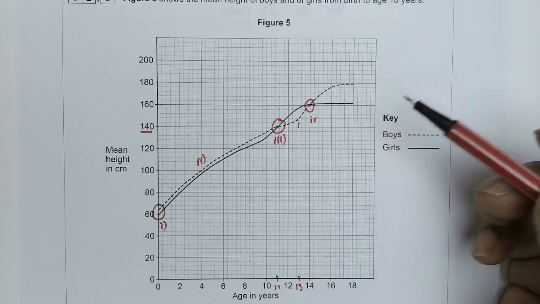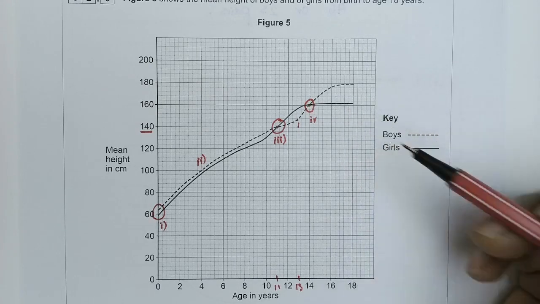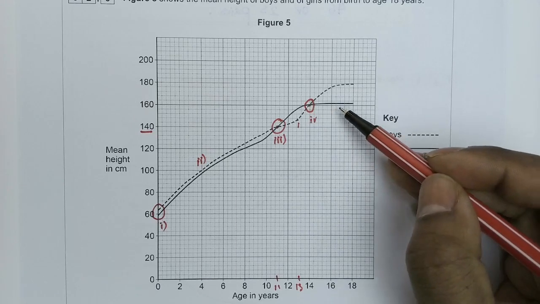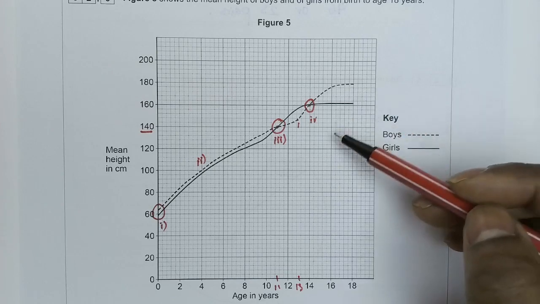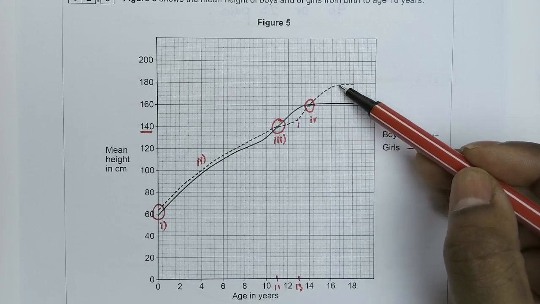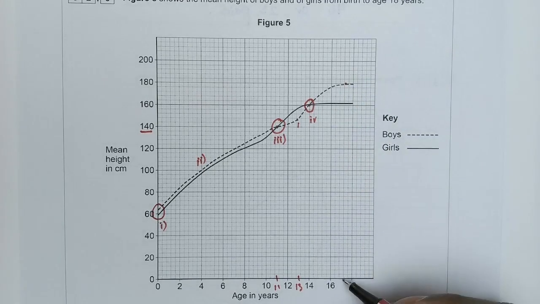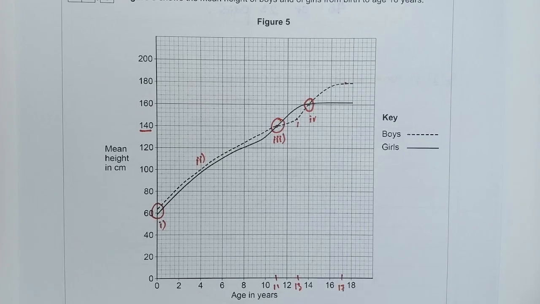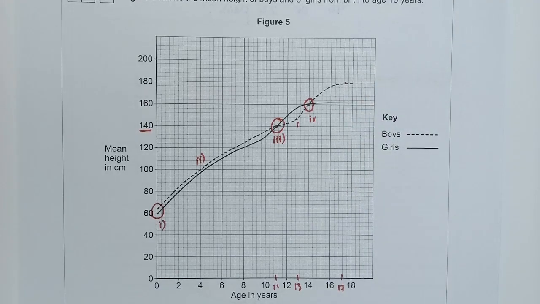Now for the girls, as you can see, after 14, that line seems to go flat, which means their growth is constant. It's not changing. Whereas for the boys, boys are still growing. They have a higher rate of growth, and they seem to reach a constant height at around 17 years old. So let's write down all these points, and I'll go through these points once I write this down.